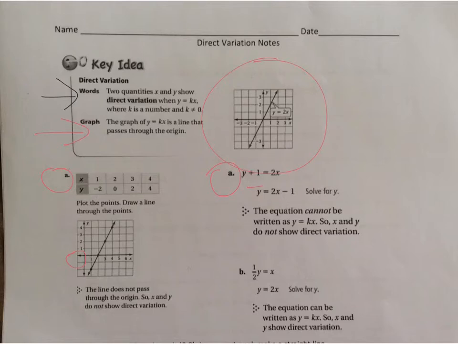Looking at the next one, we have 1/2 y equals x. Again, we want y by itself, so we have to get rid of that 1/2. We're going to multiply by the reciprocal on both sides, so we multiply by 2. So we get y equals 2x, which is direct variation because if you plug in 0 for x, you're going to get 0 for y. And 2 is your constant rate, which makes it proportional.